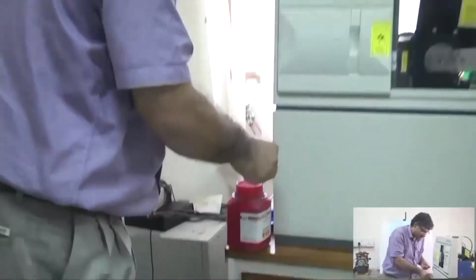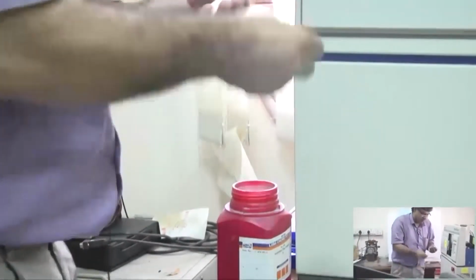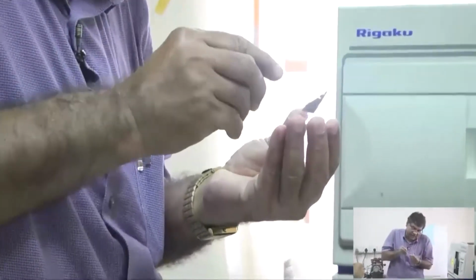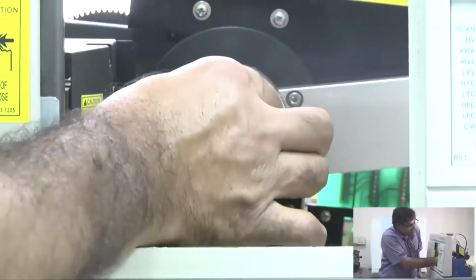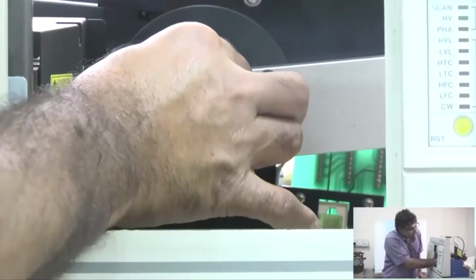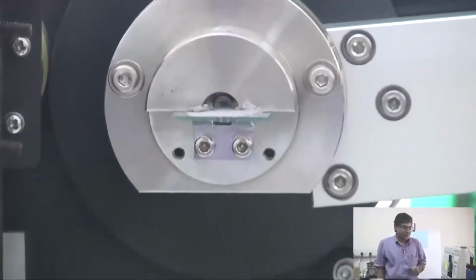This is the sample powder. We put a slight amount of powder on this, just paste it, spread over it. Now I will put this sample in the sample holder, here I am putting it. So, now the sample is there.